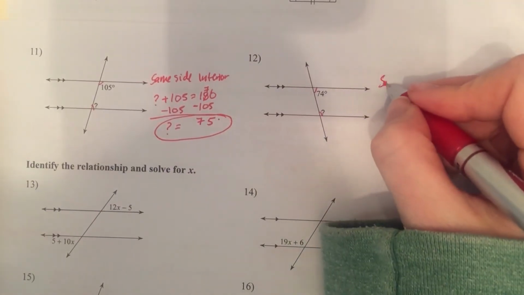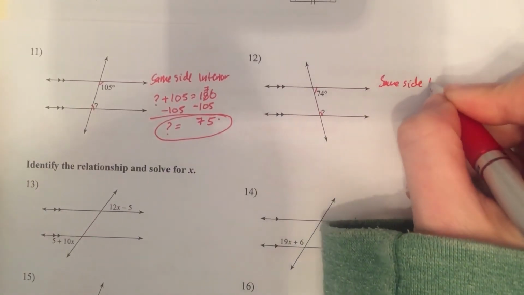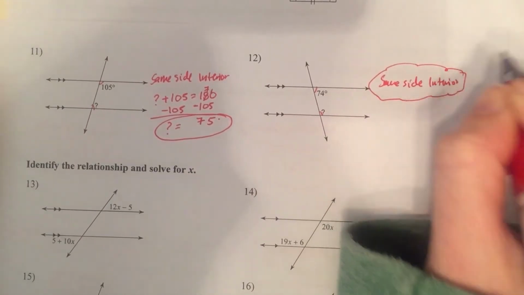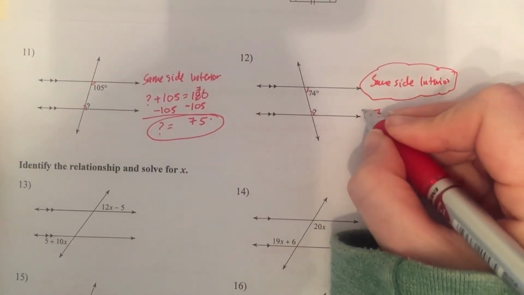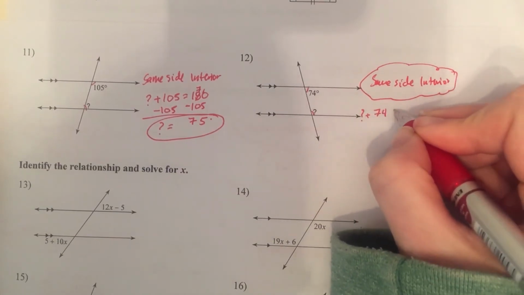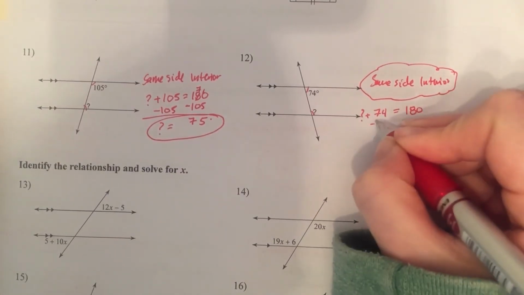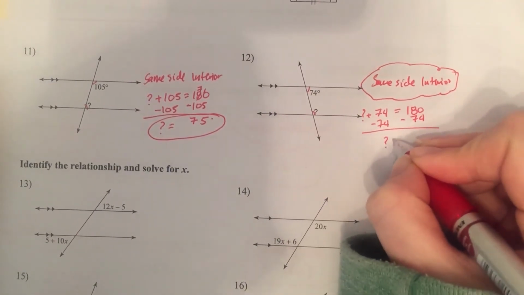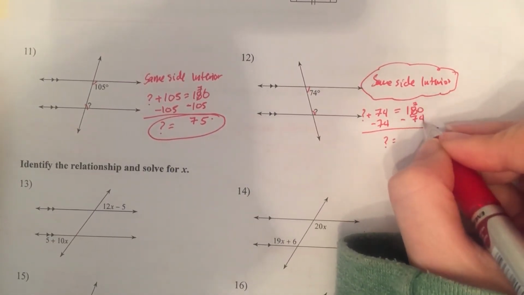Same side interior, question mark plus 74 equals 180, minus the 74, question mark equals 106.